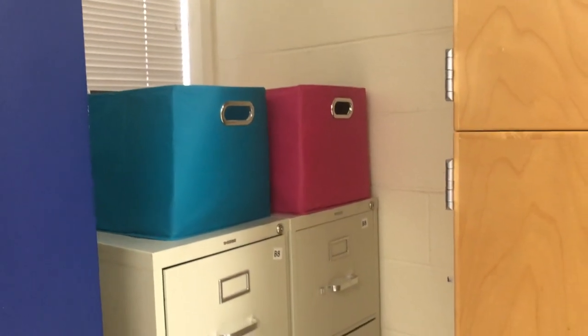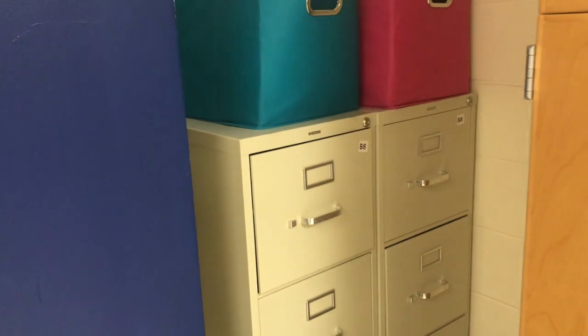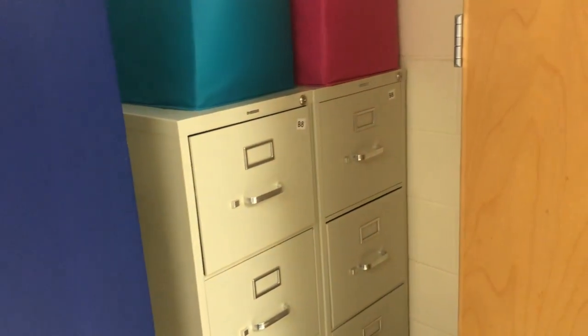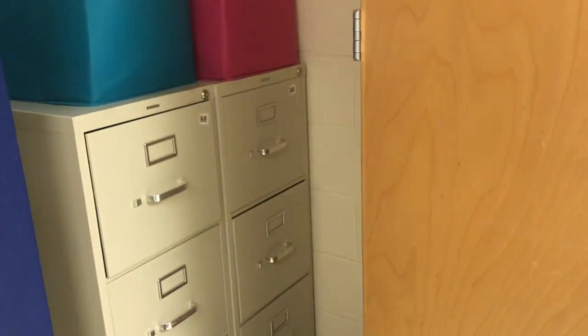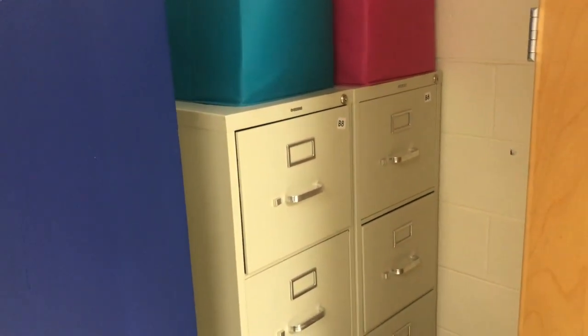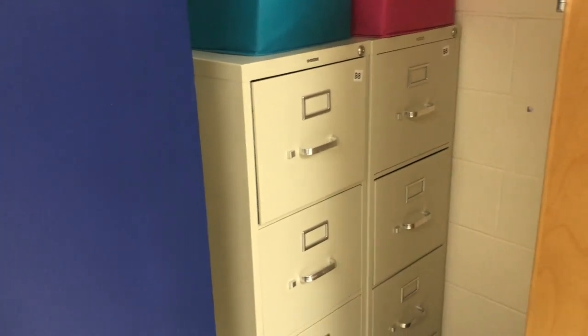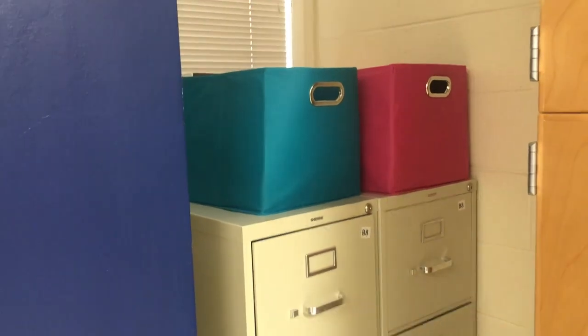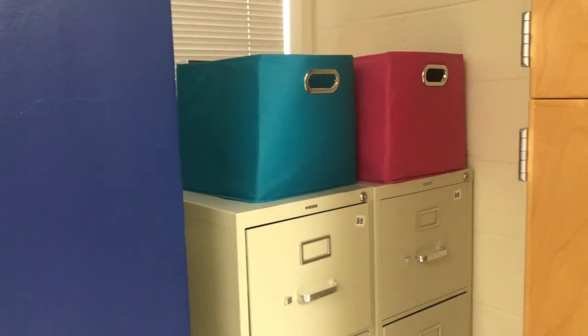In the corner right next to that big wardrobe are my file cabinets. Now, if you've been with me since the beginning of this channel, you know that I wanted to get rid of them. I'm happy I didn't. I thought that I would have had enough space with all of my cabinets, but I don't. So I am storing extra supplies and things in there. I'm not using them for paper because that is a headache. And then these bins are filled with instructional books, things that I normally don't use and just have from college and from going to different professional developments. So that is where they are housed.